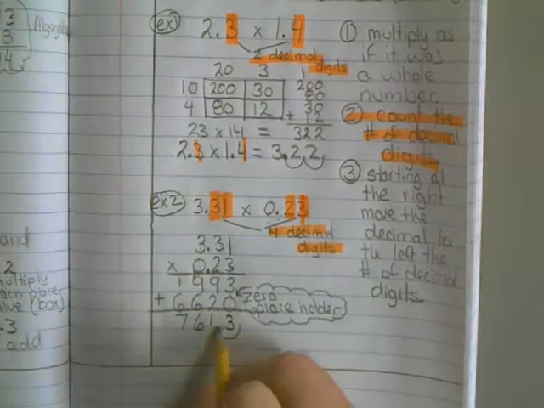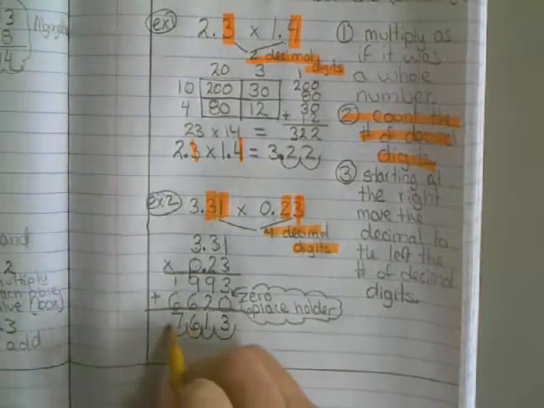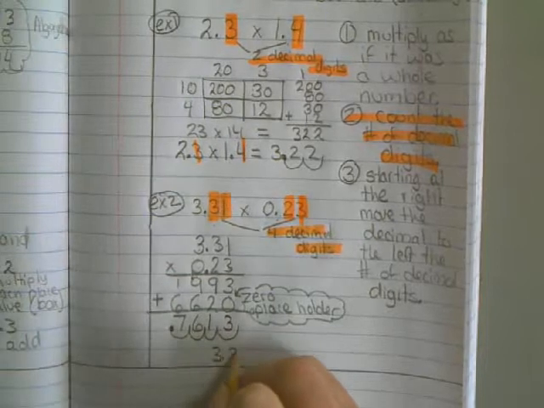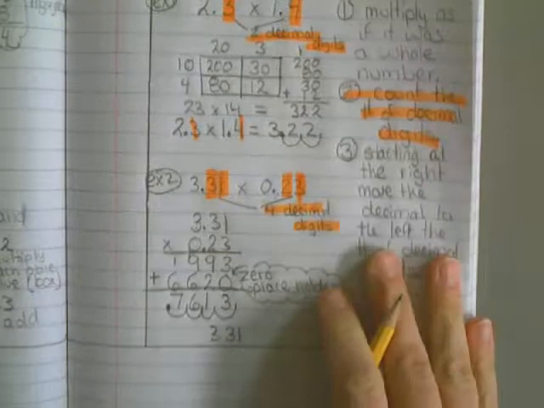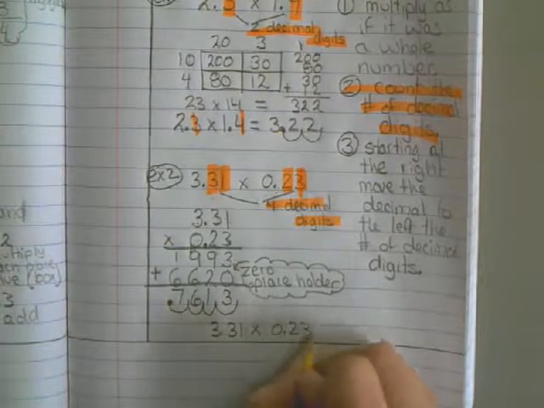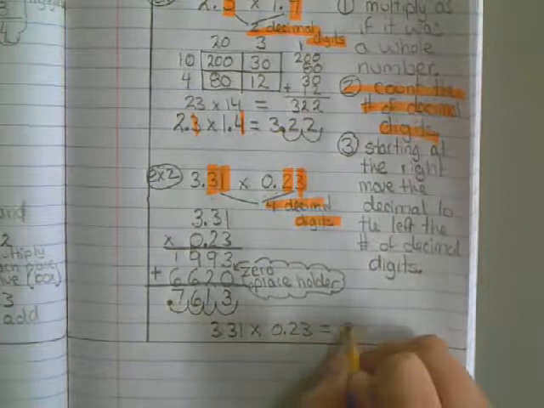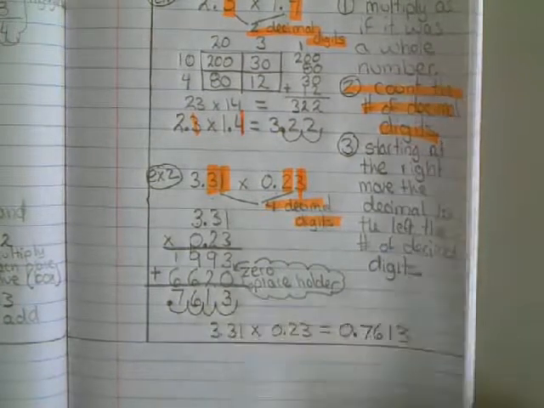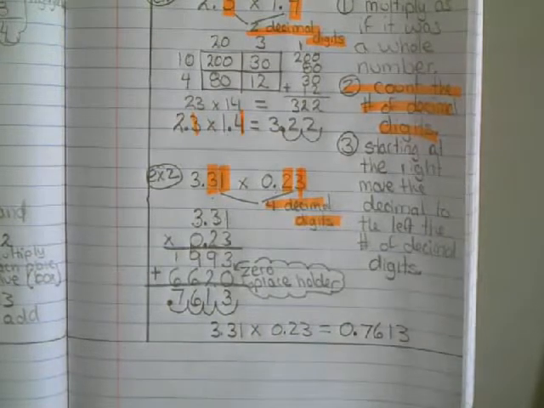So my answer to 3 and 31 hundredths multiplied by 23 hundredths equals 7,613 10,000ths. Okay? And that is how we do it. Questions?